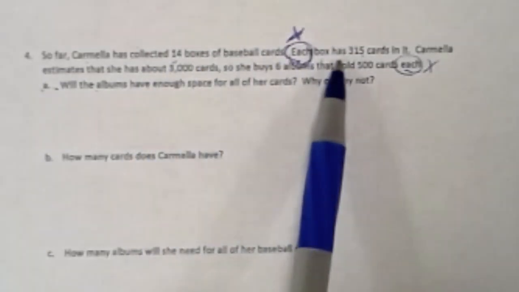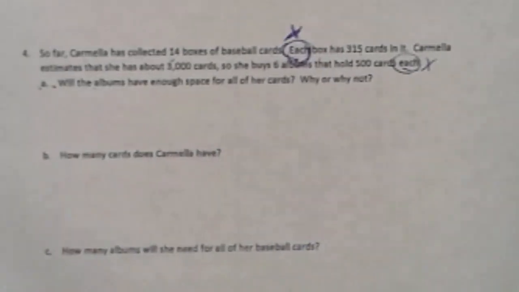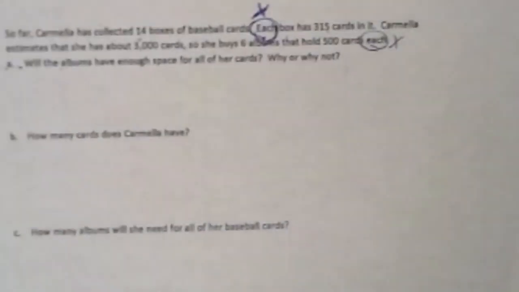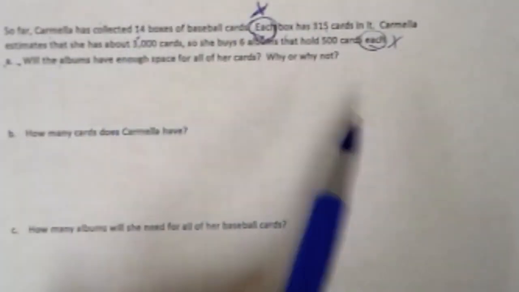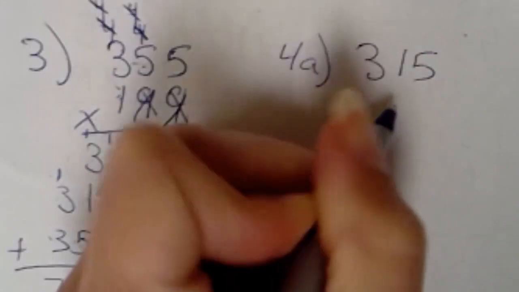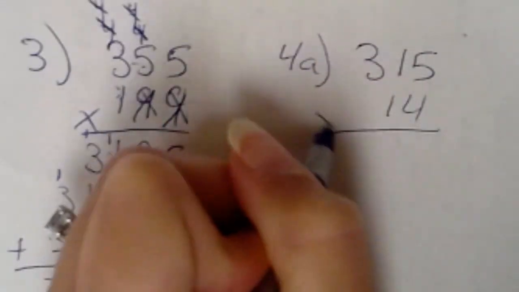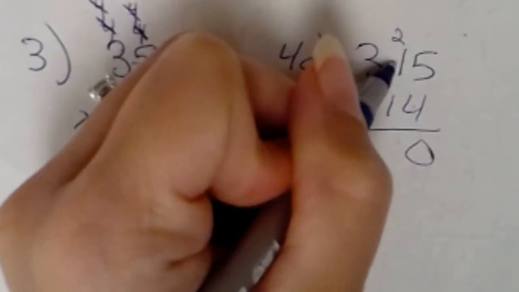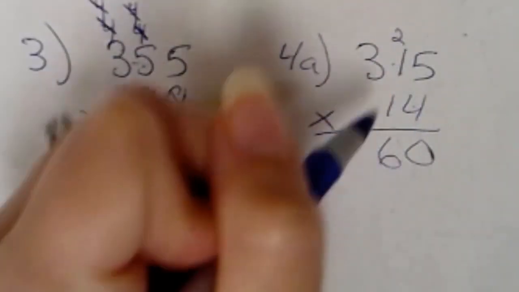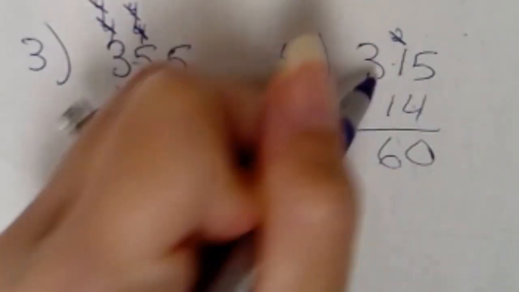Now, remember, the smaller number on bottom is what helps the most. So instead of putting 14 on the top, I'm going to put 14 on the bottom. Go to my scratch paper here. This is 4A. 315 times 14. 4 times 5 is 20. 4 times 1 is 4, plus 2 more is 6. Added that in. 4 times 3 is 12.